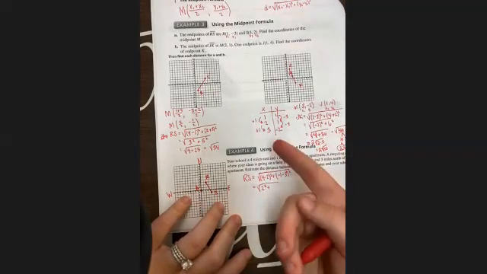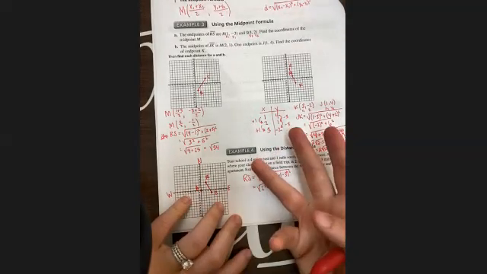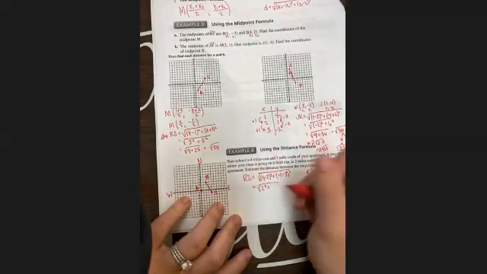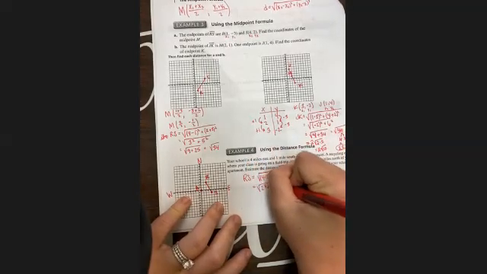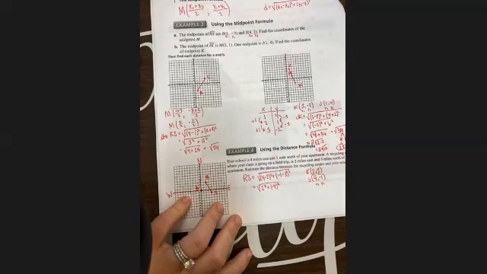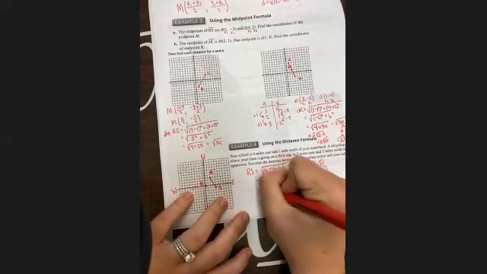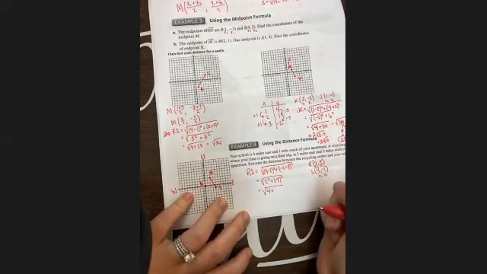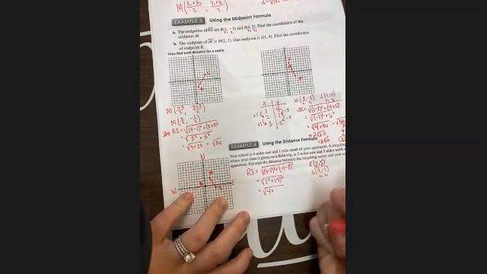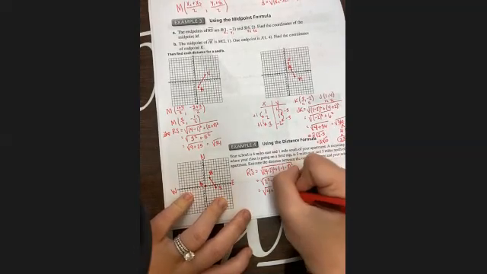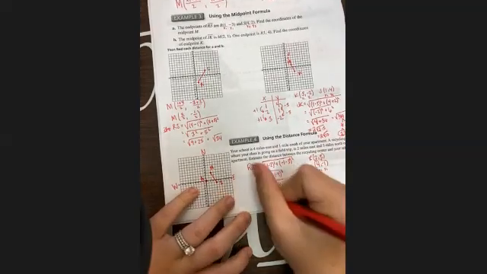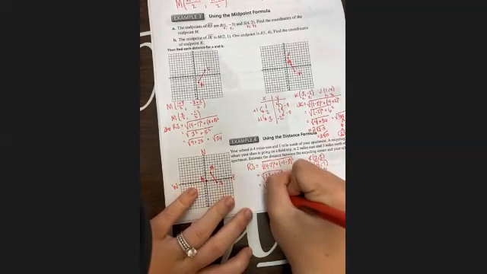I already owe somebody $1 and I borrow 3 more. Well, now I'm -$4, right? So -4 stays in parentheses, remember, squared. Okay, 2 times 2 is 4. -4 times -4 gives me a positive number, and that positive number is 16. 16 plus 4 is 20.